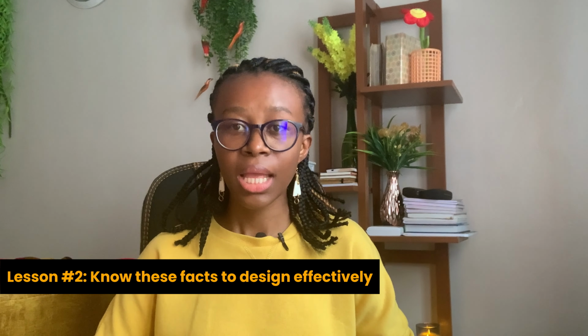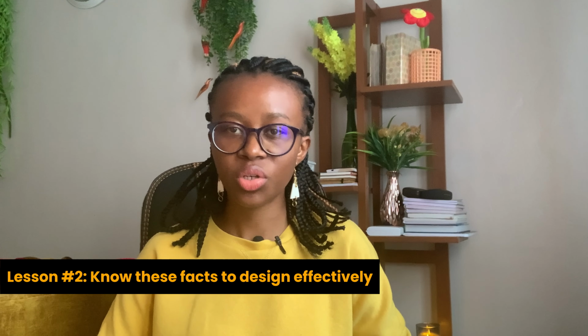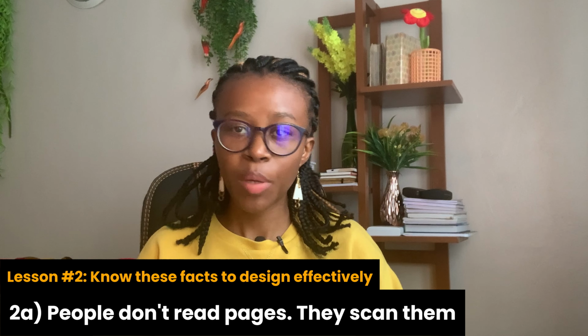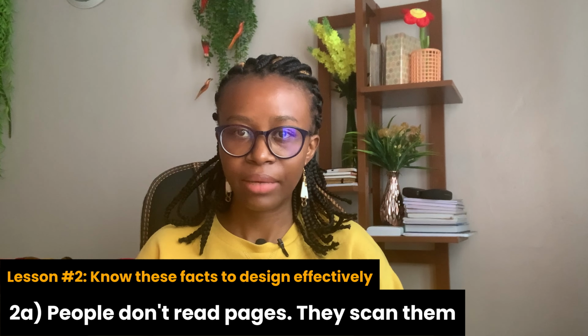Lesson number 2, the book covers 3 facts that you should know in order to design effective web pages. First, people don't read pages, they scan them. When people go to a site, they're not going to start reading from the top to the bottom of the site. Instead, they're going to scan through the site to see anything that matches what they're looking for.